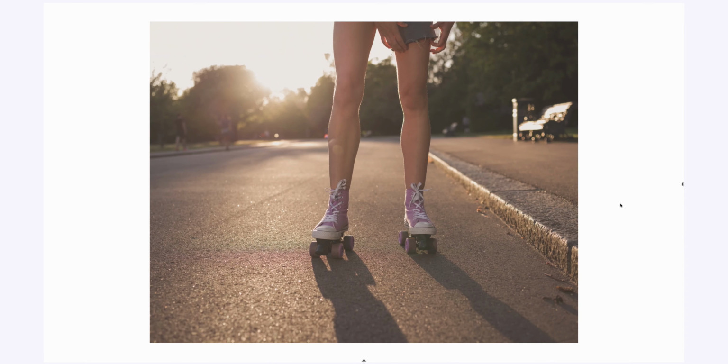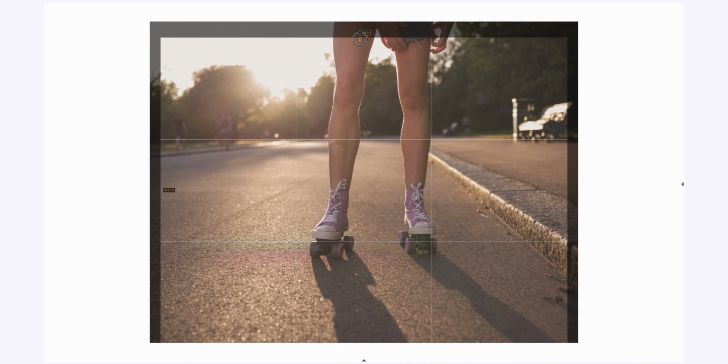Right, so if you look at this image, everything is good except for the composition. You can see the woman's hands up here, it just looks a bit weird, they're quite distracting. But this is an easy fix. All we have to do is remove her hands like this.